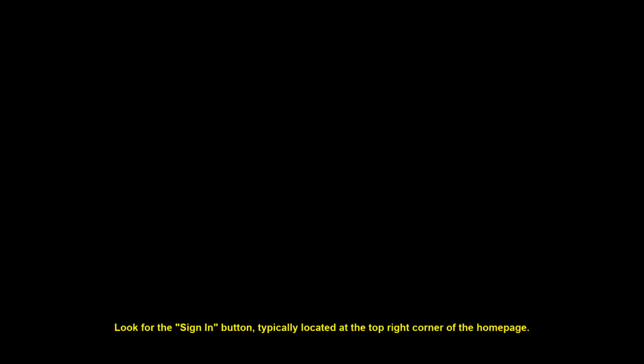Today we show how to log into IRS Online Account for Child Tax Credit, a beginner guide step by step clearly. To log into your IRS Online Account for the Child Tax Credit, start by visiting the official IRS website at www.irs.gov. Look for the Sign In button, typically located at the top right corner of the home page. Click on the Sign In button to proceed.